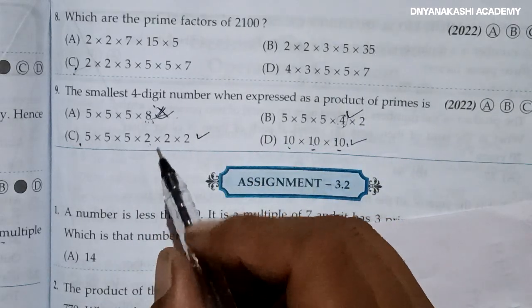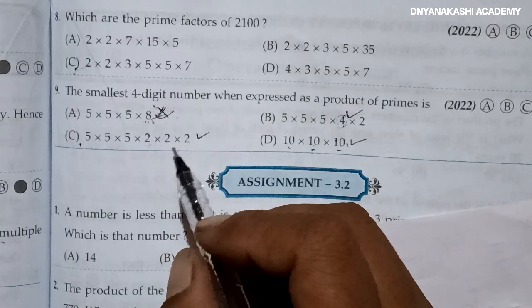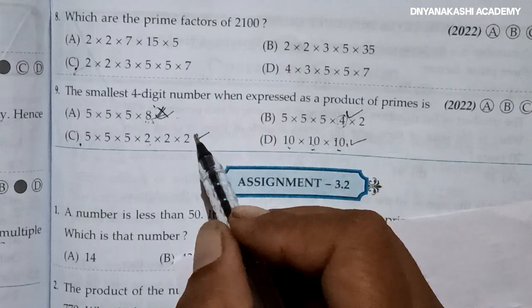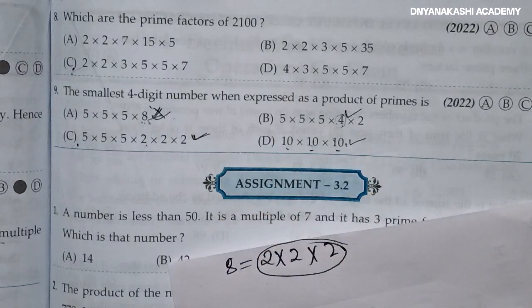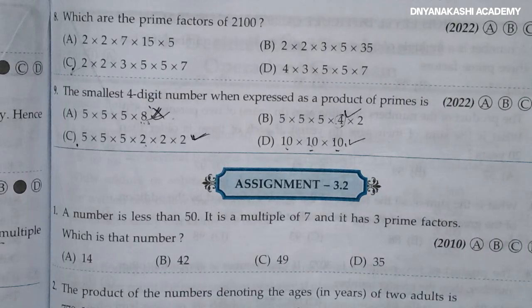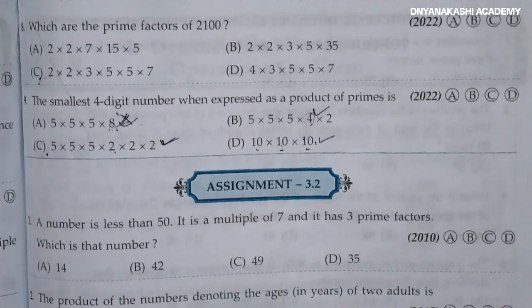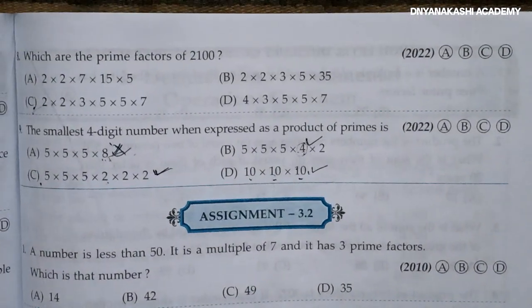We do the smallest 4 digit number when expressed in a product of primes, the correct answer is option C. Okay, this one is assignment 1 question and answer analysis, and next we have to solve the remaining questions in the next session, and thank you for watching.